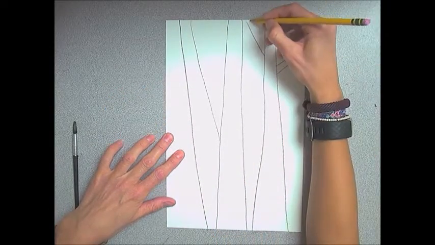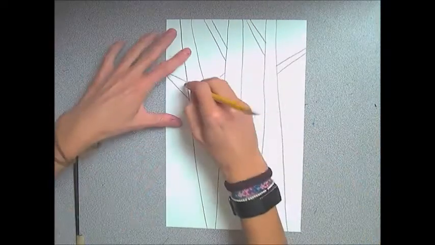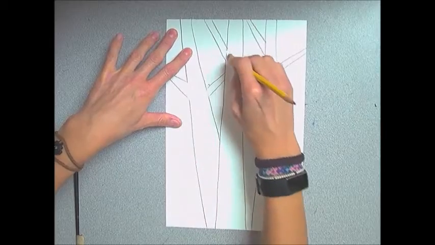For branches, go ahead and make 2 parallel or not so parallel lines sticking out from the trunks of the trees and erase where the branches meet the trunks. We don't need those lines anymore.